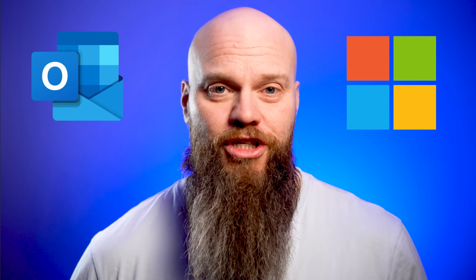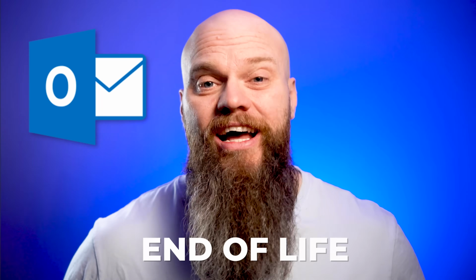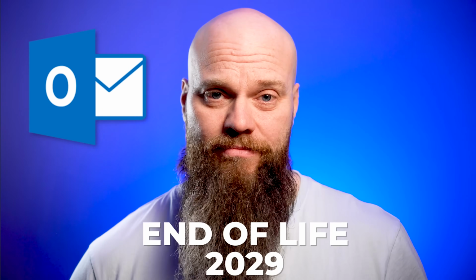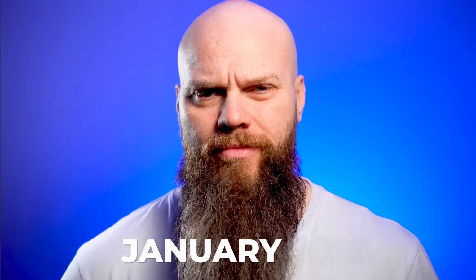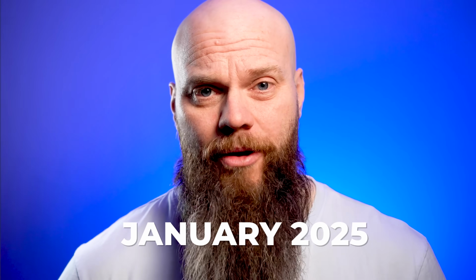So you might love the new Outlook or you might hate it, but eventually Microsoft will force you to use it. But you've got another 4 more years yet, because the classic Outlook, as it's called, doesn't become end of life until 2029. But Microsoft have decided that they'd like you to start using the new Outlook, so they're rolling it out to all clients from January. But you might not want that.